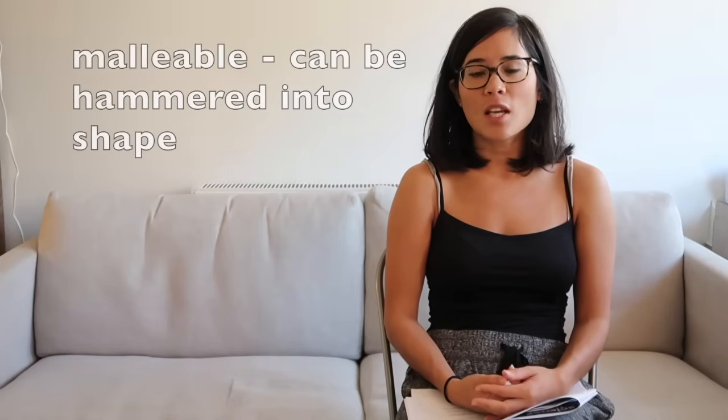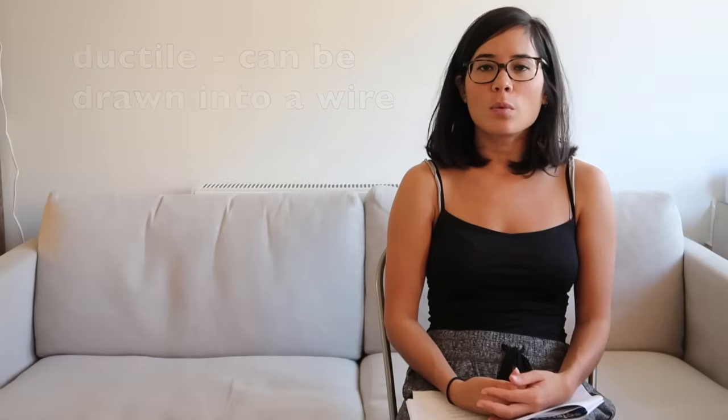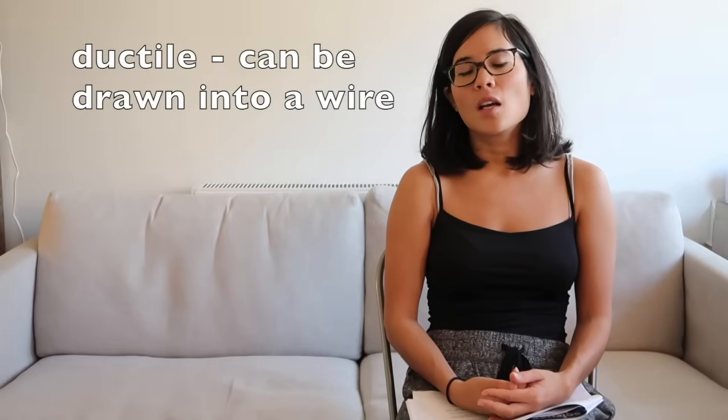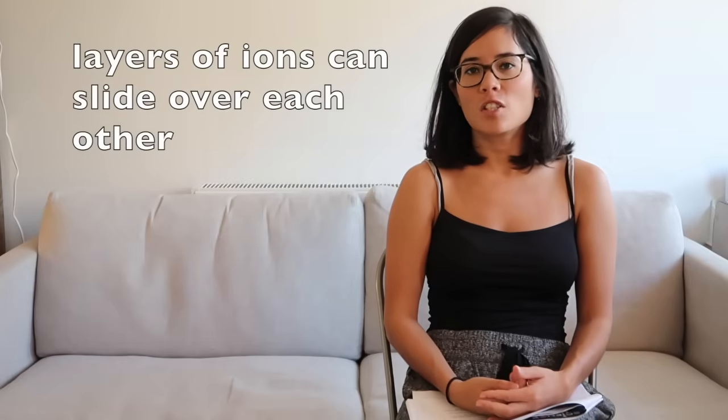Lastly, two other properties: the fact that metals are malleable, which remember means that they can be hammered into shape, and that they are also ductile, which means they can be drawn into a wire. The reason for both of these properties is because the layers of ions can slide over each other.